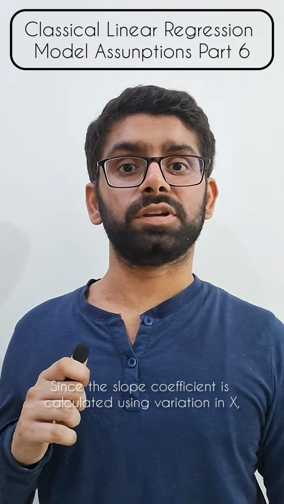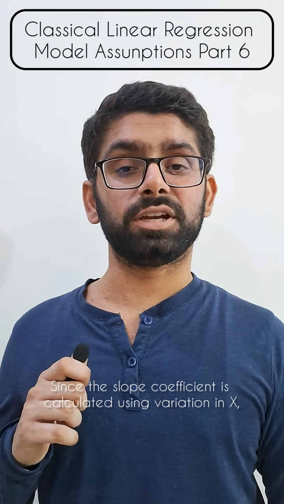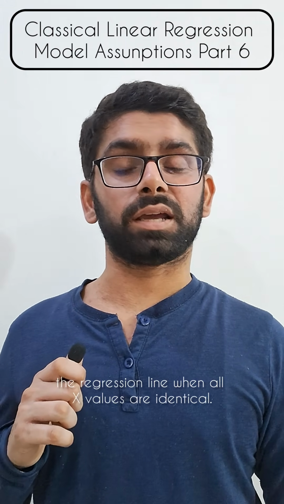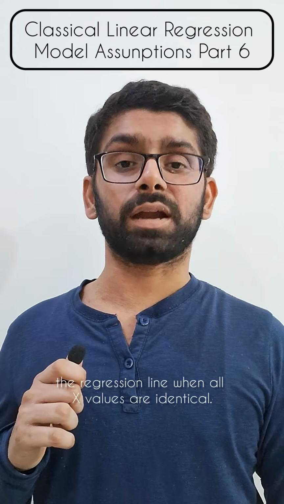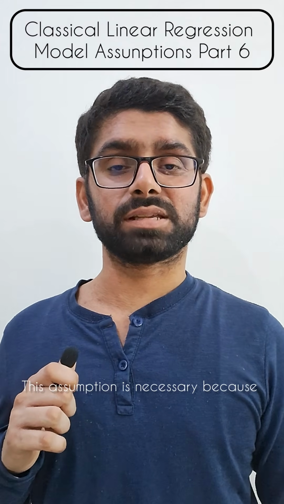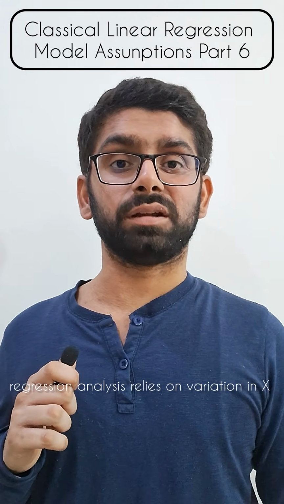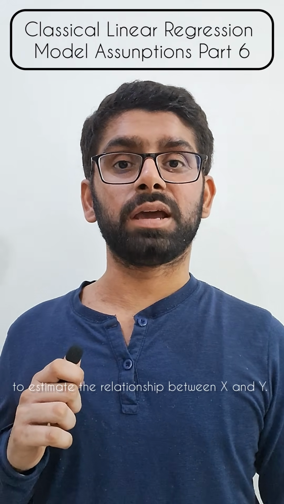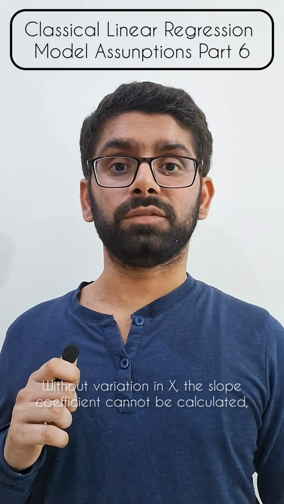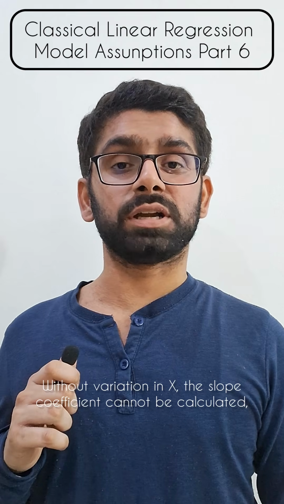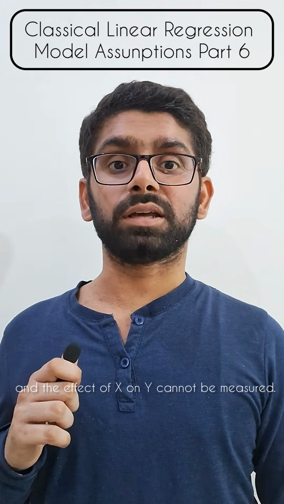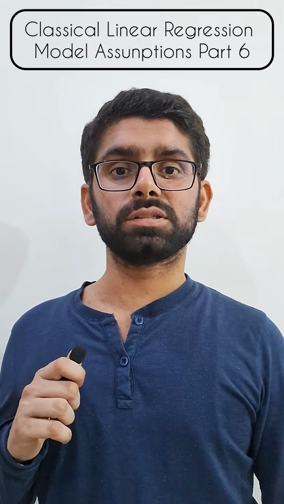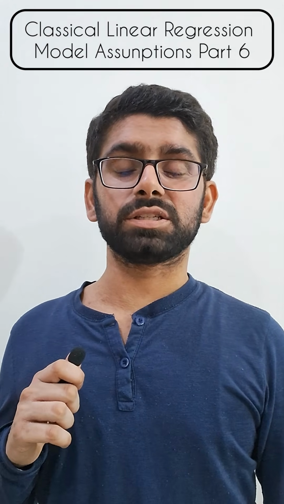Since the slope coefficient is calculated using the variation in x, it becomes impossible to estimate the regression line when all x values are identical. This assumption is necessary because regression analysis relies on variation in x to estimate the relationship between x and y. Without the variation in x, the slope coefficient cannot be calculated and the effect of x on y cannot be measured. This covers all the assumptions of the classical linear regression model.